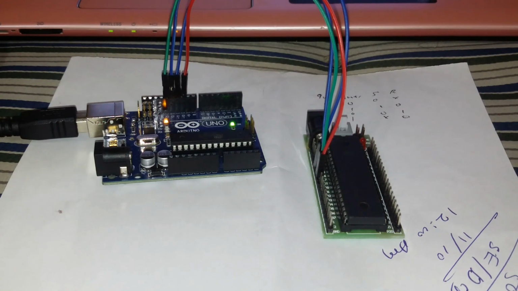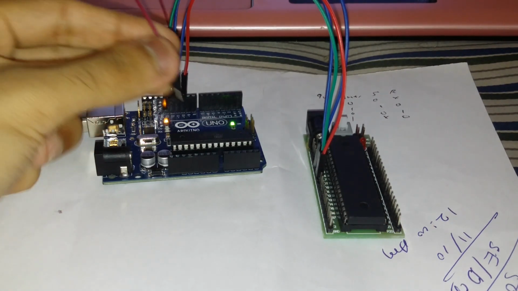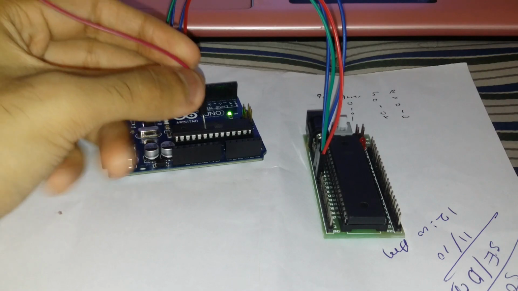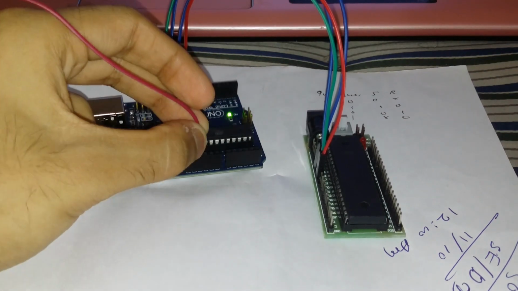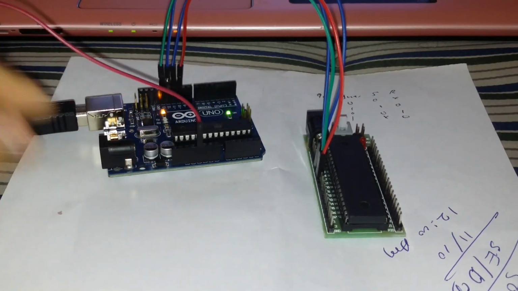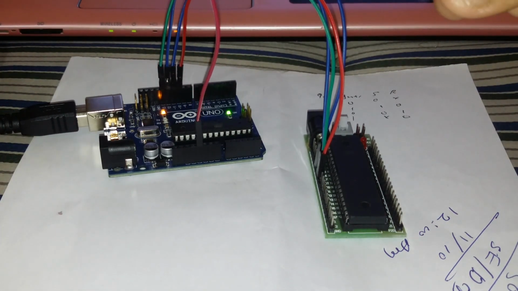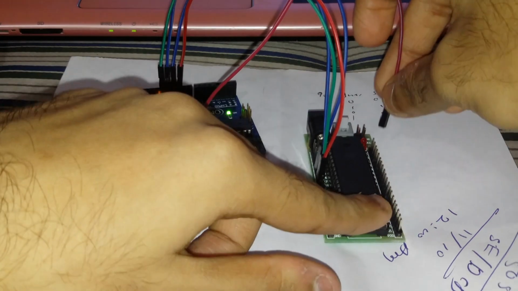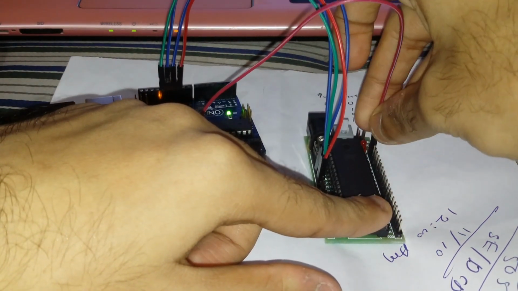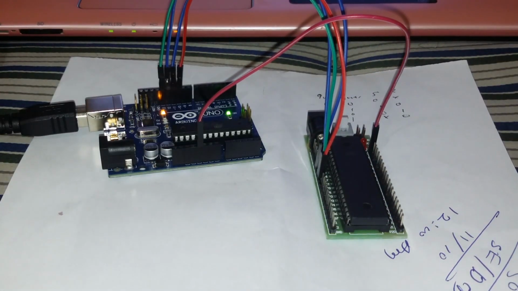connect it to Arduino's VCC, that is plus 5 volt. Alright, 1 2 3 4, here we go. So we have connected the VCC here, and connect it to the VCC of this microcontroller, that is on the 40th pin here. That's correct, the 40th pin.